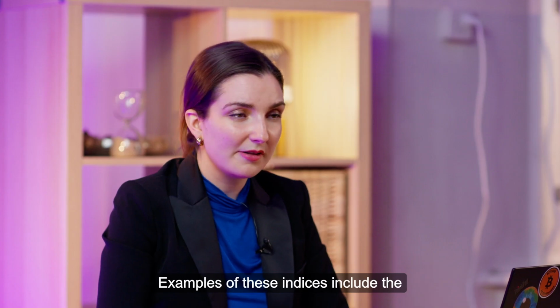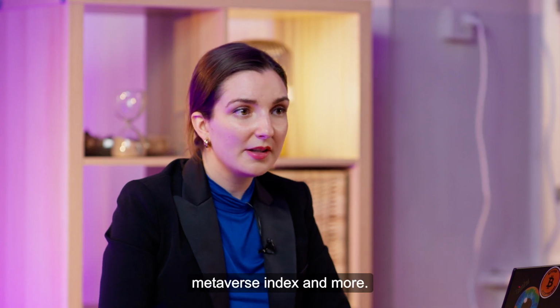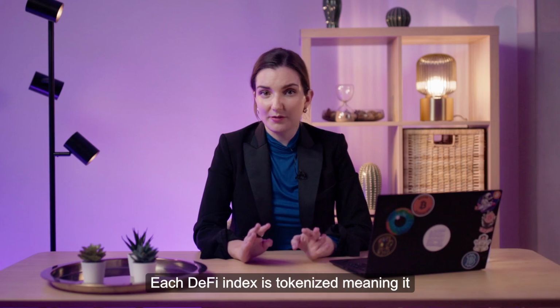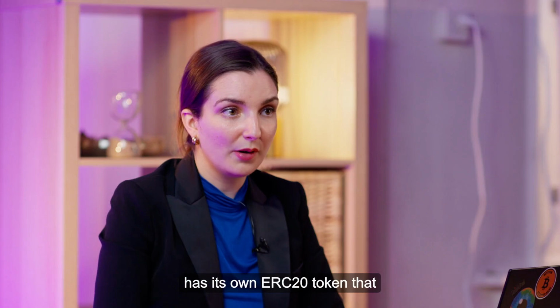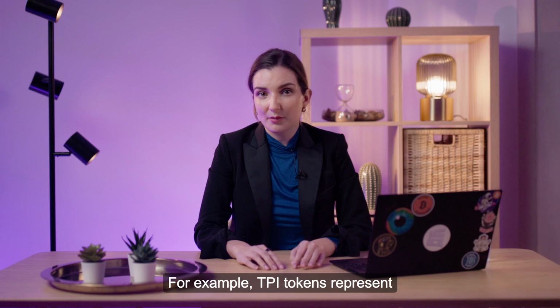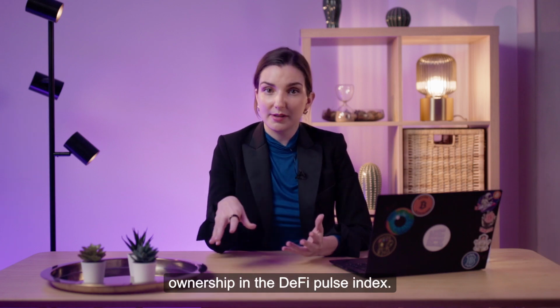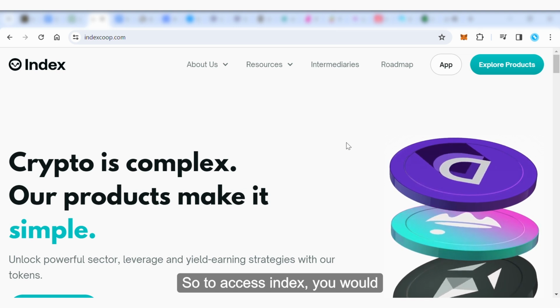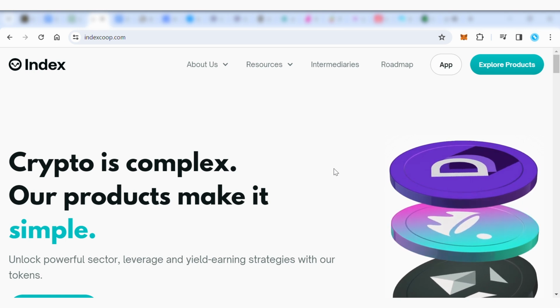Examples of these indices include the DeFi Pulse Index, the Metaverse Index, and more. Each DeFi index is tokenized, meaning it has its own ERC20 token that represents a share in the index. For example, DPI tokens represent ownership in the DeFi Pulse Index. So to access Index, you would need to go to indexcoop.com.